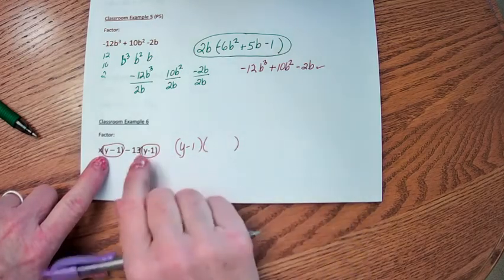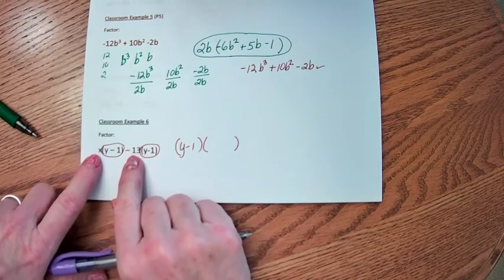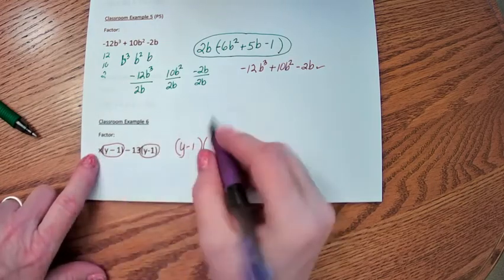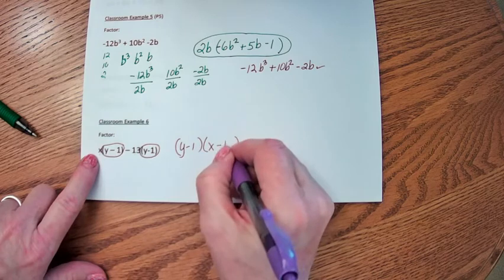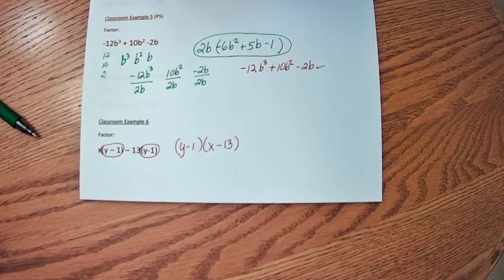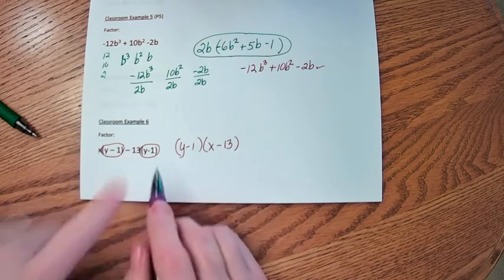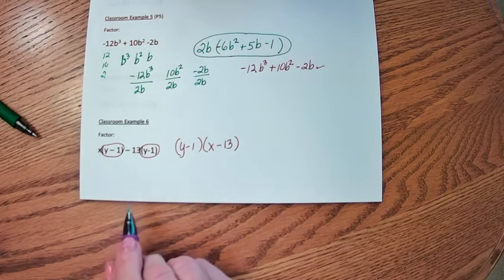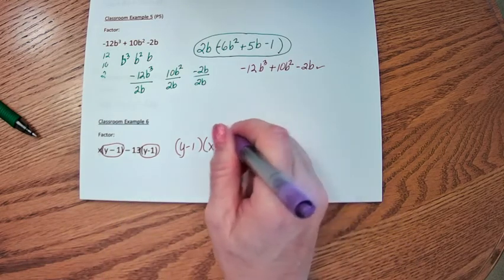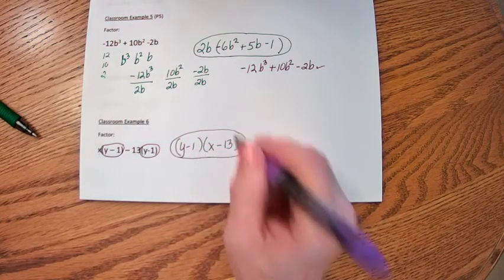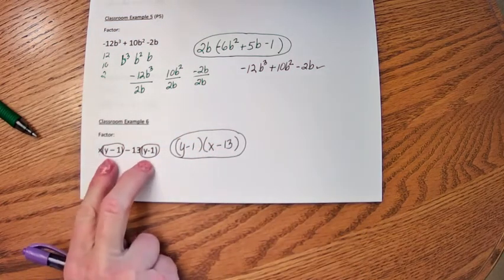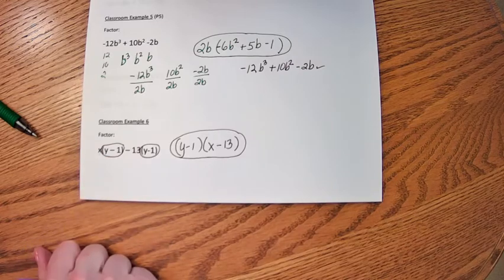So then we're going to open our parens, and what's left? The other factor is going to be x minus 13. So y minus 1 times x, there's my first term. Y minus 1 times negative 13, there's my second term. So we really like when a binomial is common to the two terms in an expression.